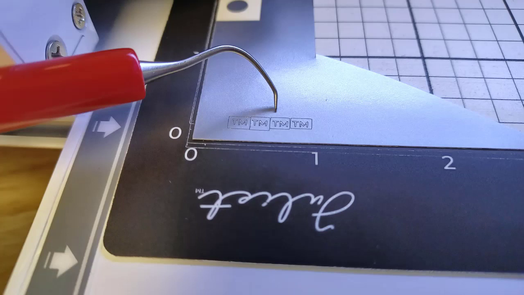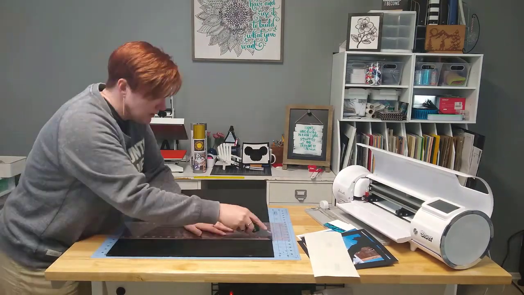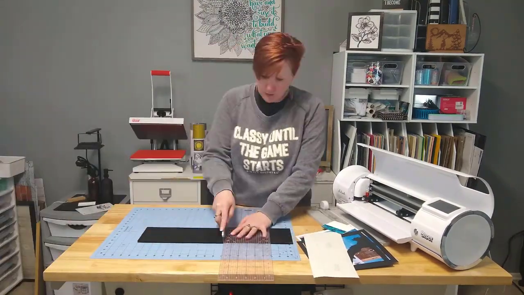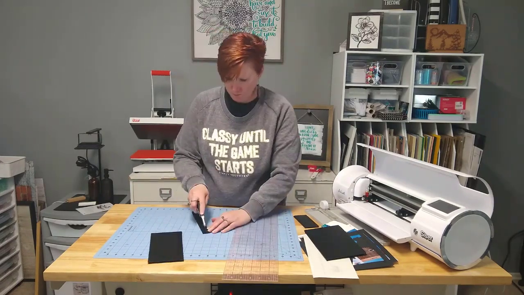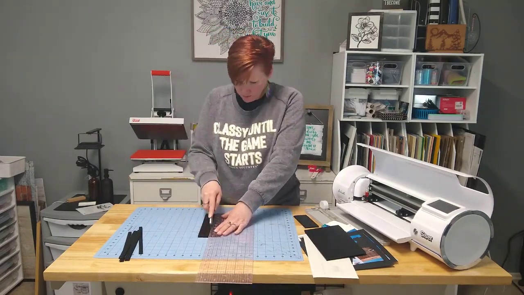I lost one of those trademark symbols, not during the cut, but actually during the weeding process. So I cut extras. And then I decided after the first one I just used foam tape and I stacked it. Well, that worked okay.